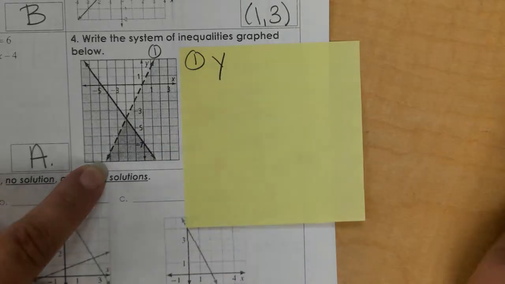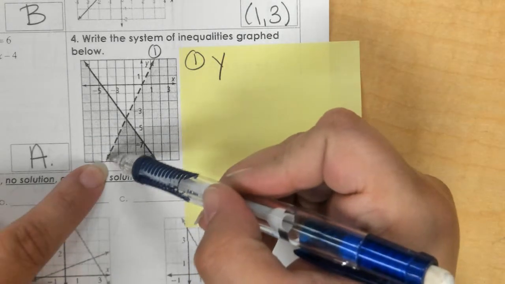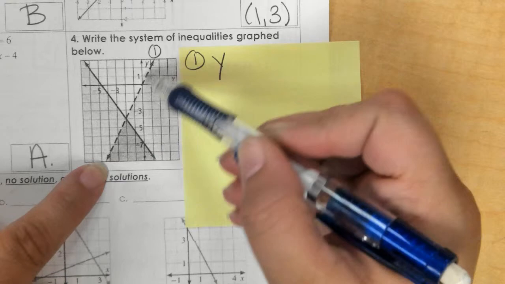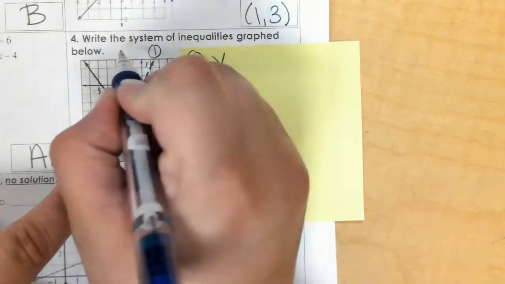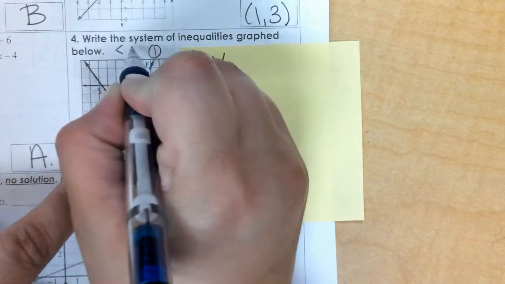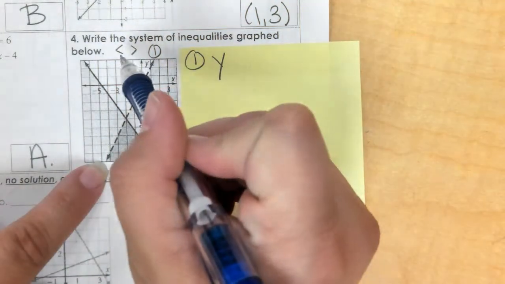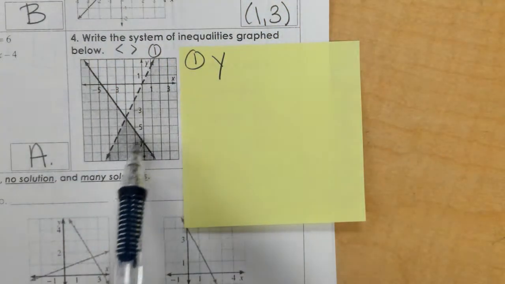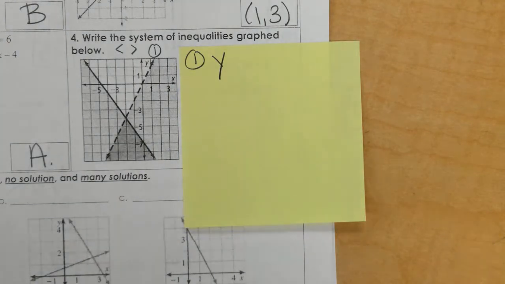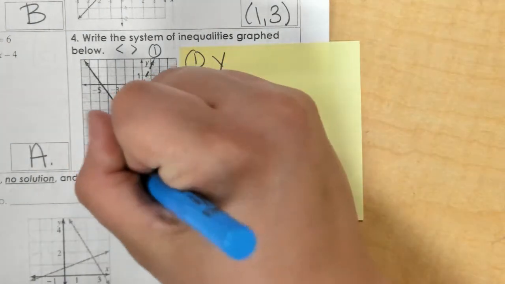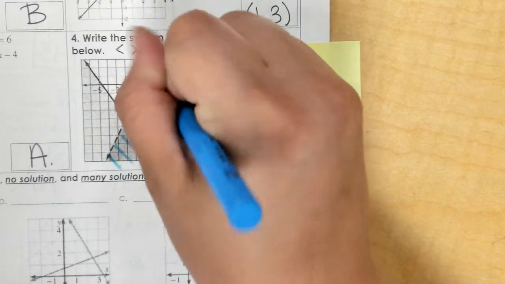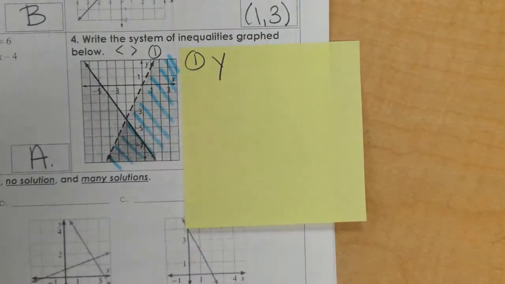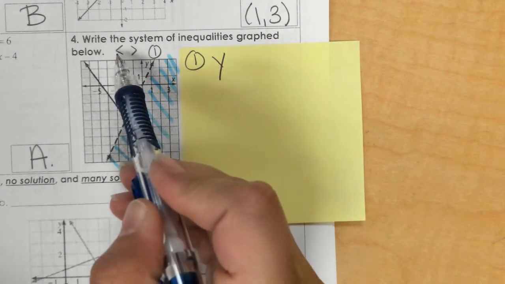I know I have to have y. If it is dashed, it's either going to be less than or greater than. No line would be underneath here. Now, the darker shaded area is below my line. So if I look here, from the dashed line, they're shaded down. Down is less than.